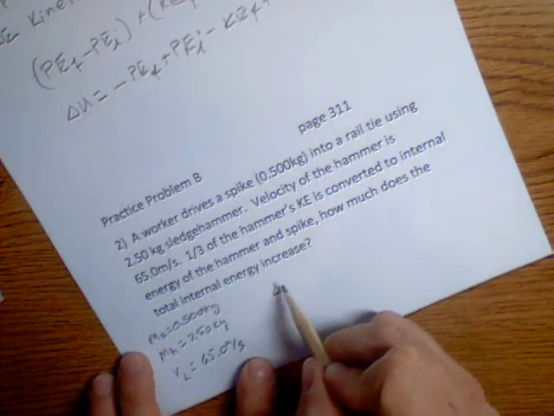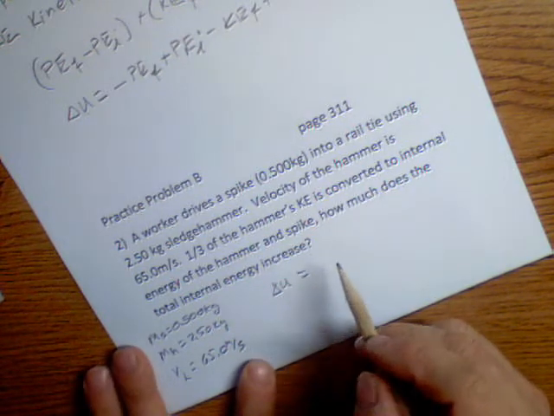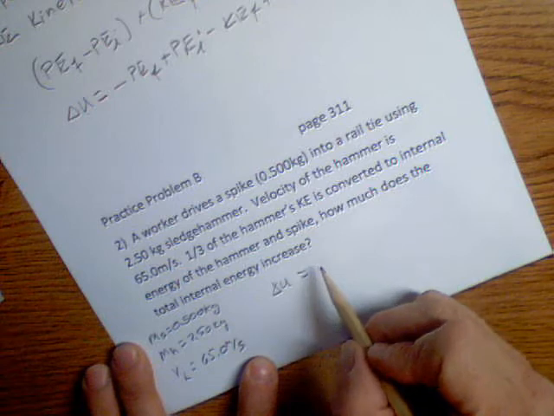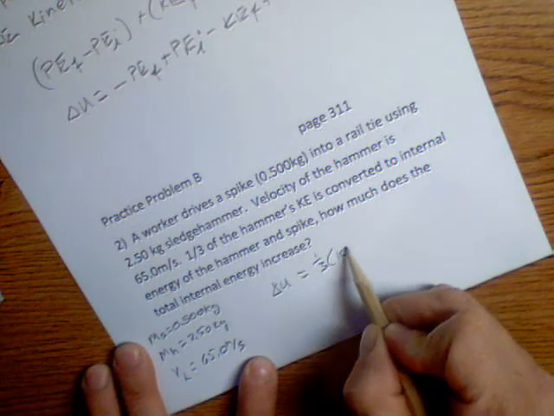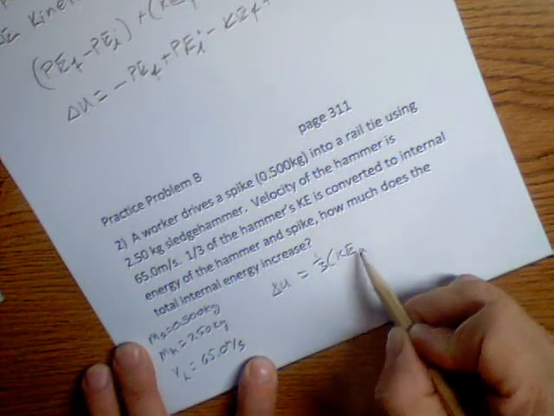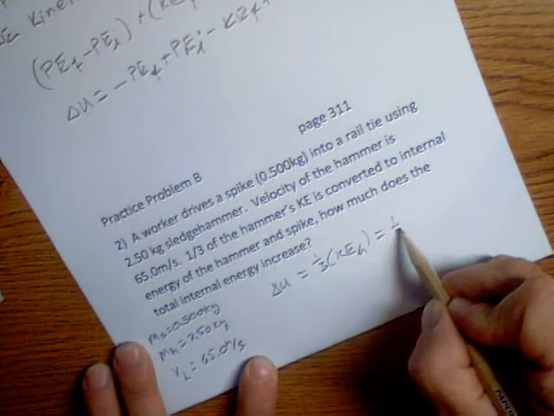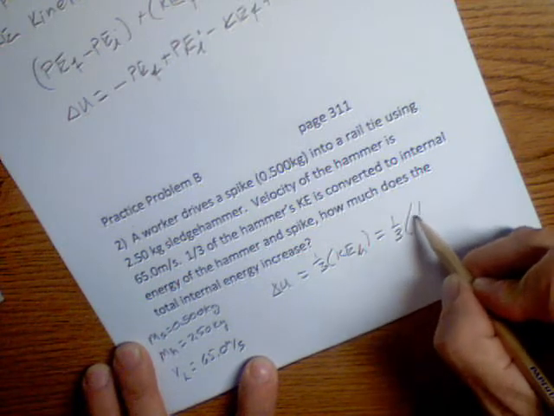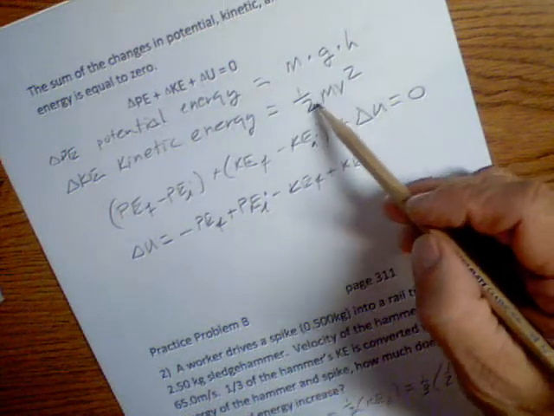Well, we said that delta U equals, not all of it, but just 1/3 the kinetic energy of the hammer. We already said that kinetic energy is 1/2 mass times velocity squared.